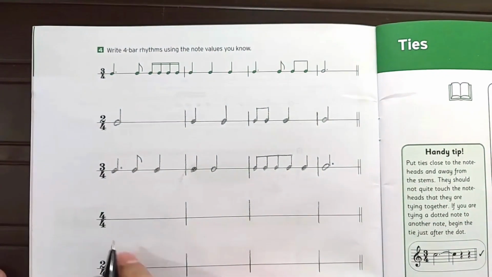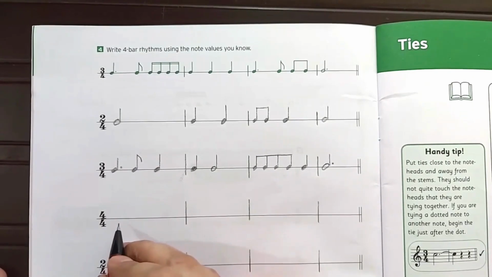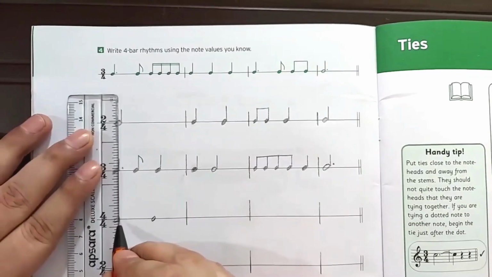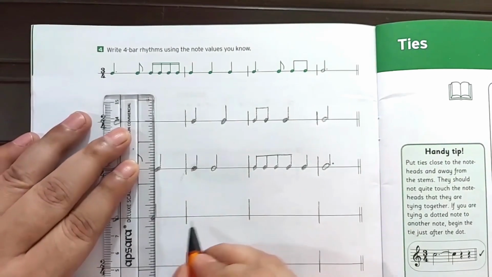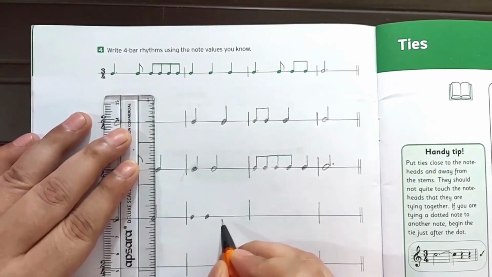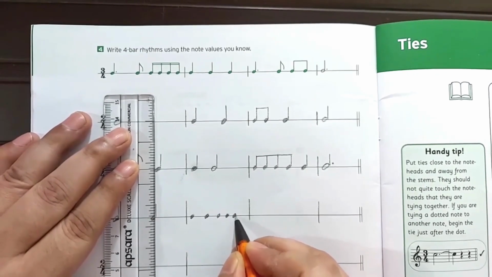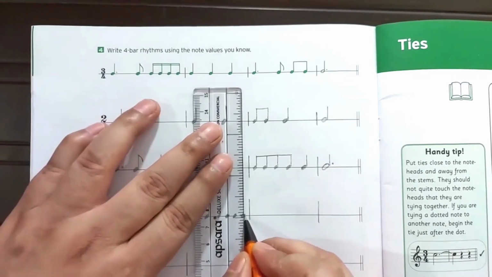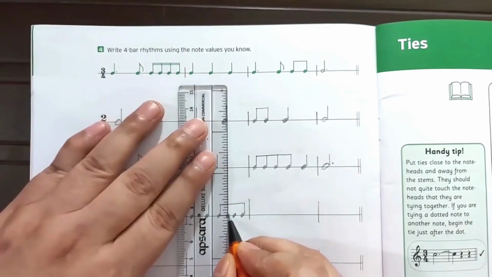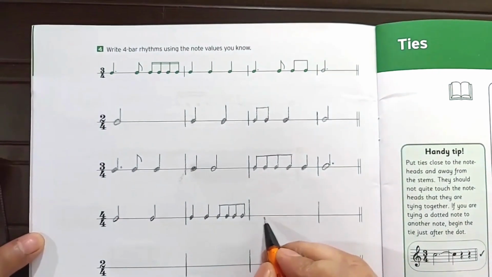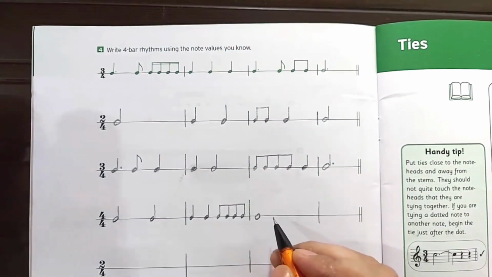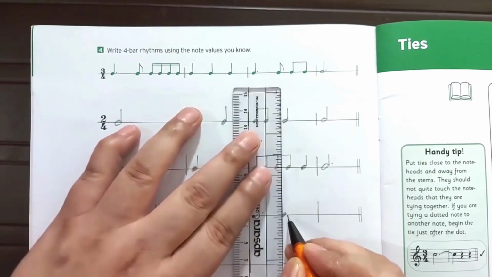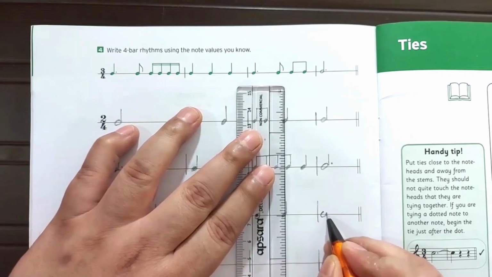Okay, now let's start 4 by 4. So with the 4 by 4 we can go with 2 minim beats first. Then we can go with 2 crotchet beats and 4 quaver beats. Next we can have 1 dotted minim and 1 crotchet beat, and last we can finish with the semibreve.